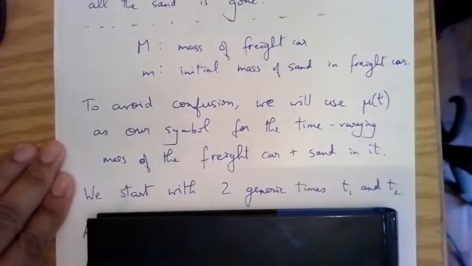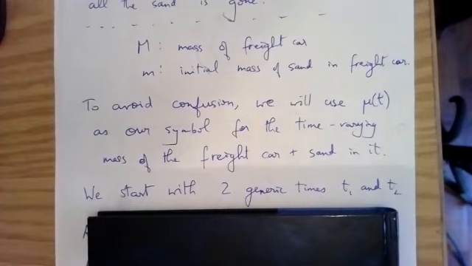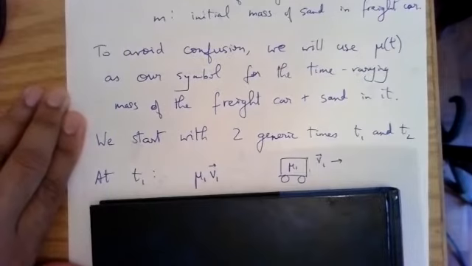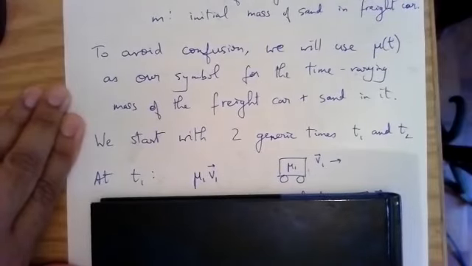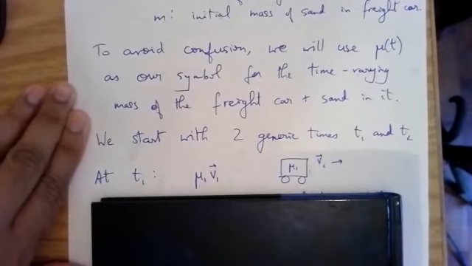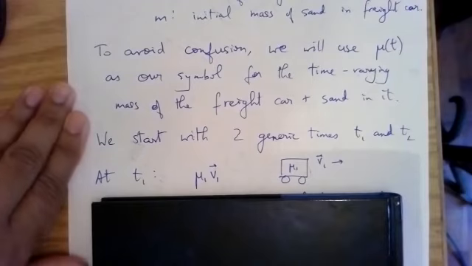We start with two generic times t1 and t2. This is important. These are generic times. They are not at the actual start of the process. They are not at the actual finish of the process. These are just two times t1 and t2 in the middle of the process we are examining. At time t1, the momentum of the system is mu1 times v1. Mu1 here, remember, is the mass of the freight car plus whatever sand is in it at this moment t1. And all of it is moving at a speed of v1.